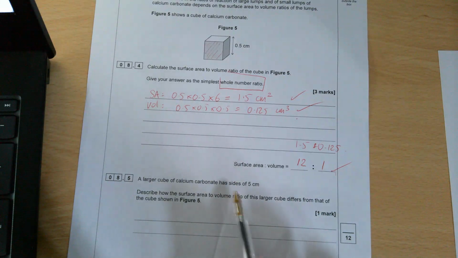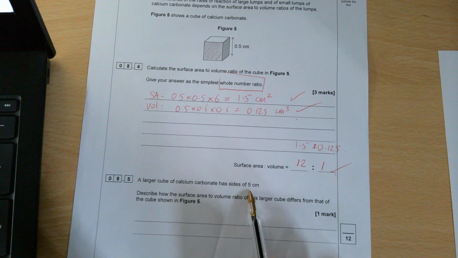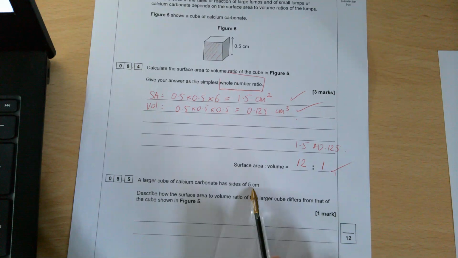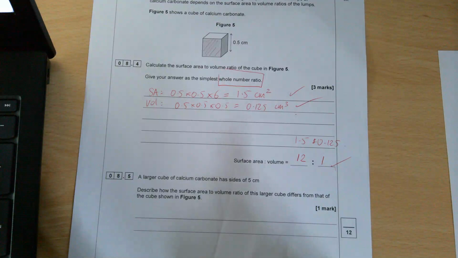And then imagine you had a larger calcium carbonate cube, 5 centimetres, and it asks you how the surface area to volume ratio changes. Many of you correctly said that it gets smaller, but it doesn't get a mark. You need to say that it's 10 times smaller, or decreases by a factor of 10. And you might want to just convince yourself there by doing the maths, if you like. But of course, it's 10 times smaller, and that gets the mark.